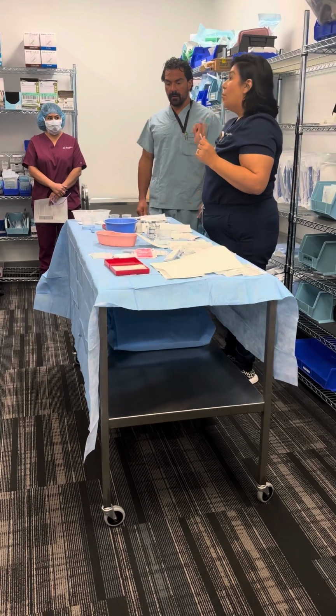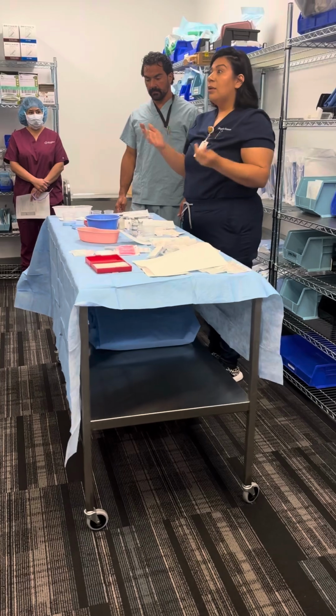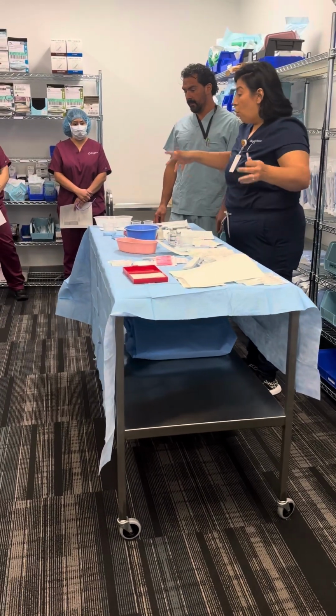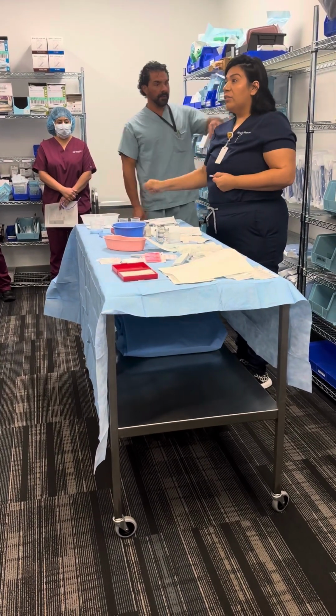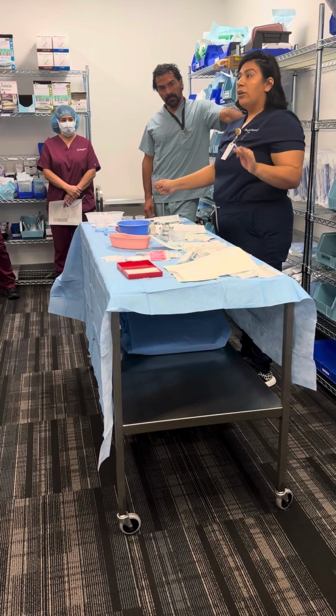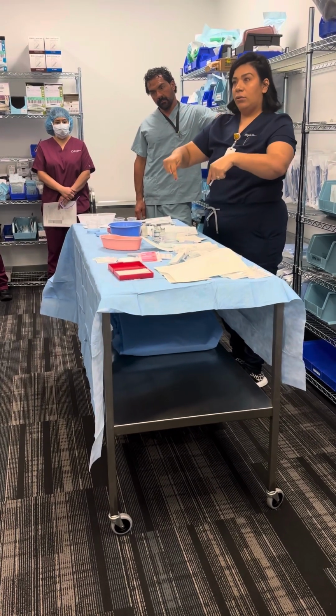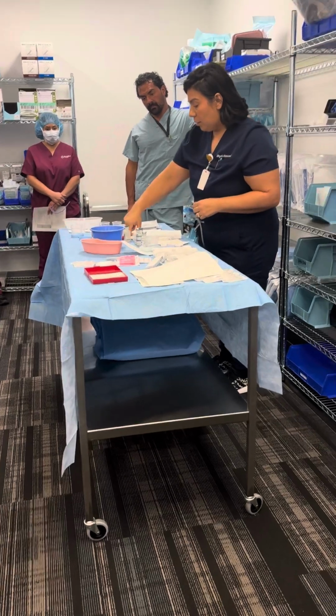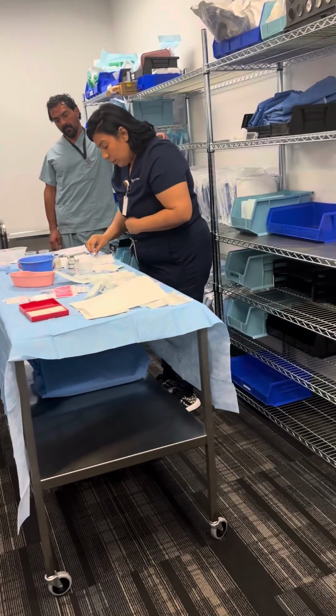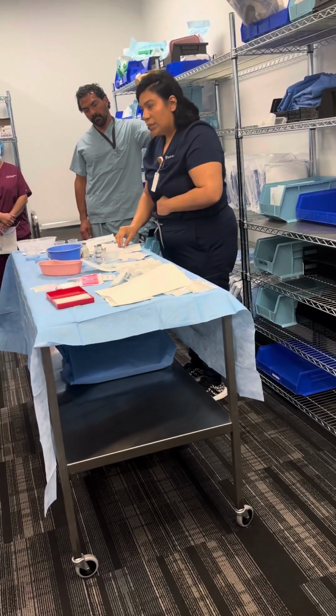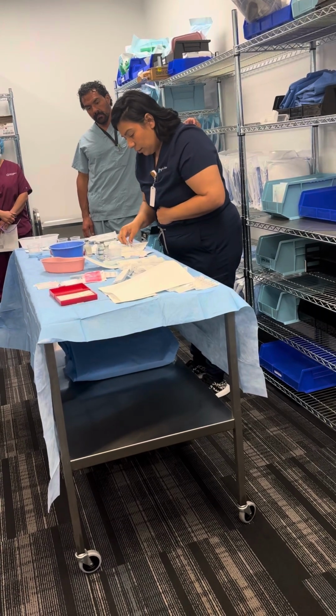When my surgeon has a sharp in their hand, my hands are here or on this side of my Mayo stand. I am nowhere near them because they're not focused on your safety, they're focused on the patient, okay? So I'm gonna take that back. I'm gonna recap it. See how I'm so used to doing this that it's automatic for me.